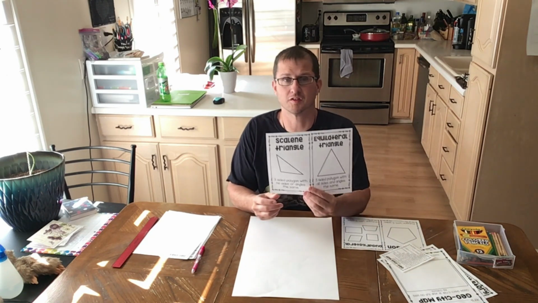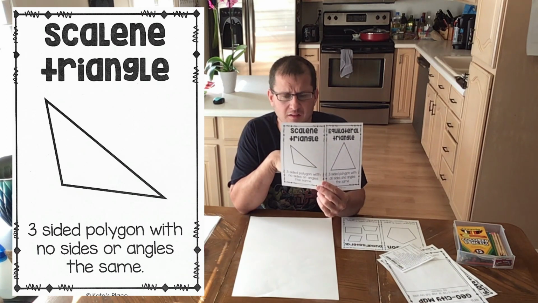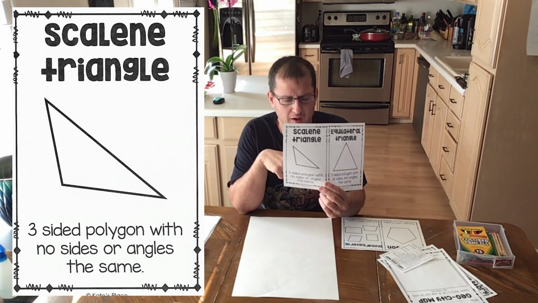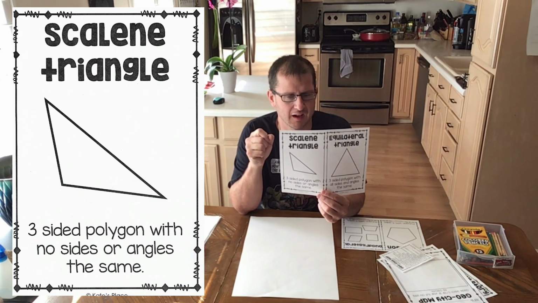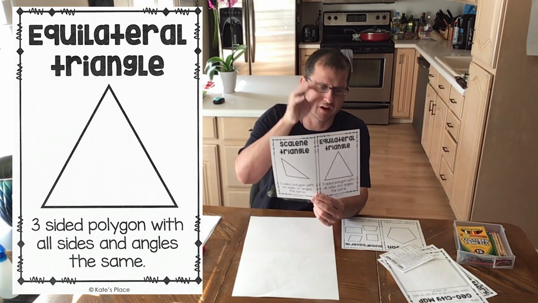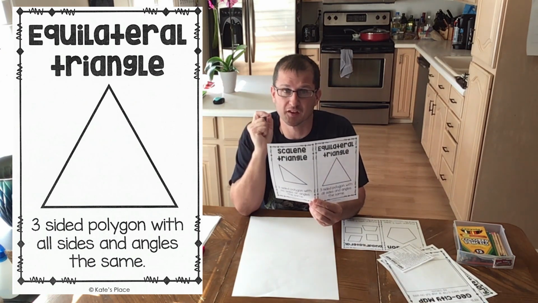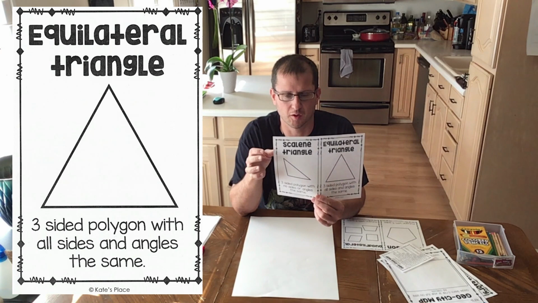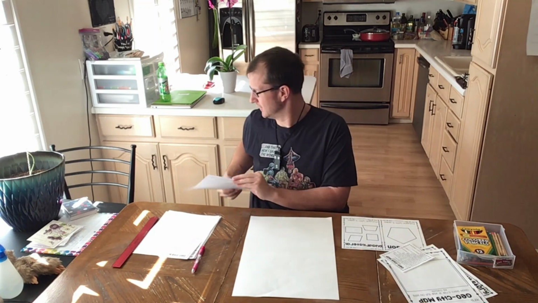Okay. We then move into just a couple of our shapes. You've got Scalene Triangle, which is a triangle where all three sides are a different length. Okay. This compares to the other triangle you're going to need, an equilateral triangle, where all three sides are the exact same length. So scalene is all three different lengths, where equilateral is all three the same lengths.